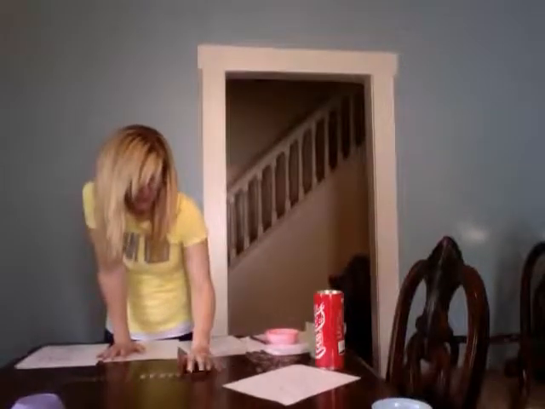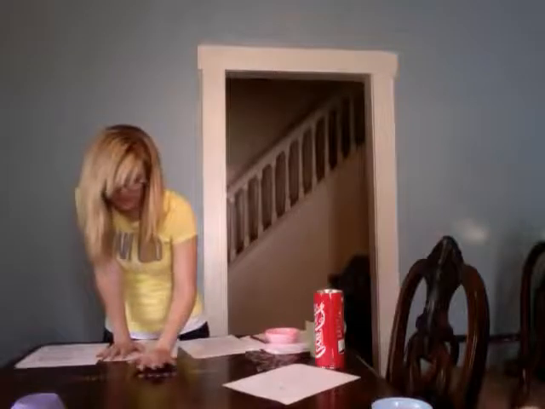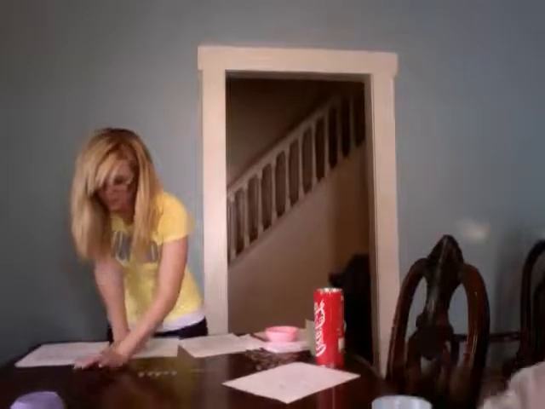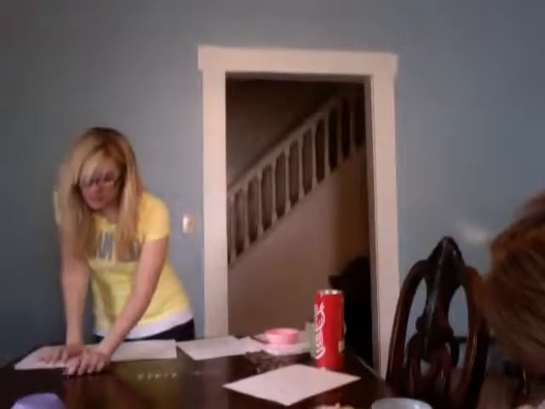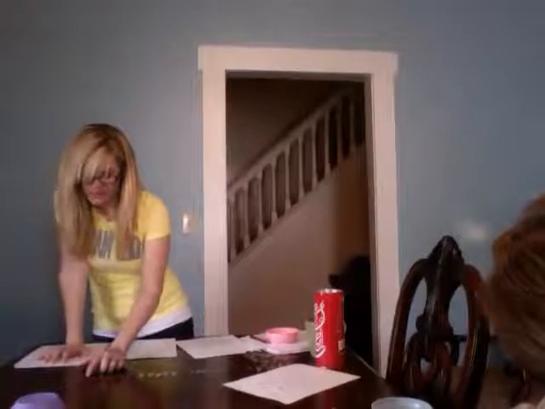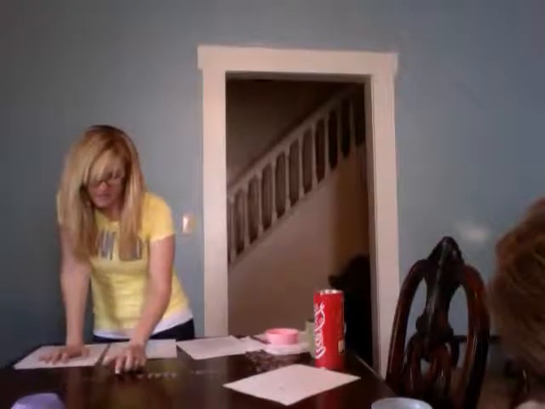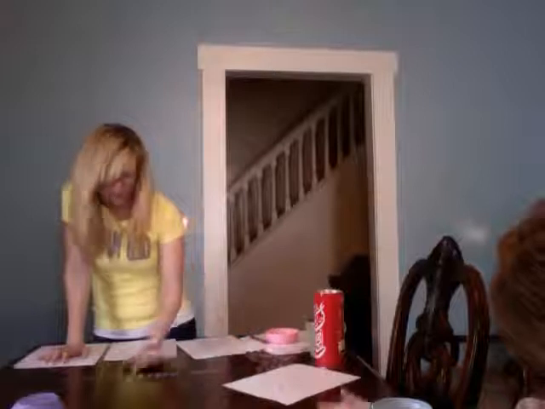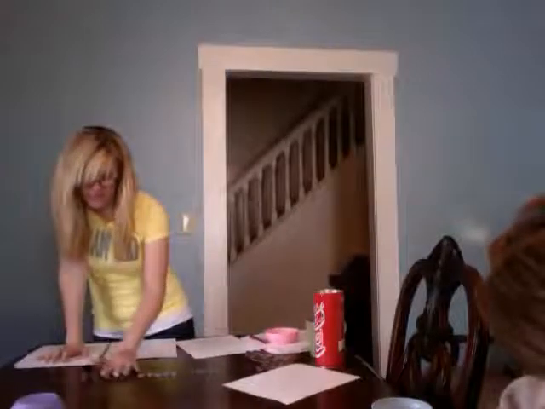Okay, so just because we have more pennies than we do dimes, does that mean that our pennies are worth more than our pile of dimes? No. Can you count for me? Let's count together how many pennies that we have. 1, 2, 3, 4, 5, 6, 7, 8, 9, 10. We have 10 pennies.